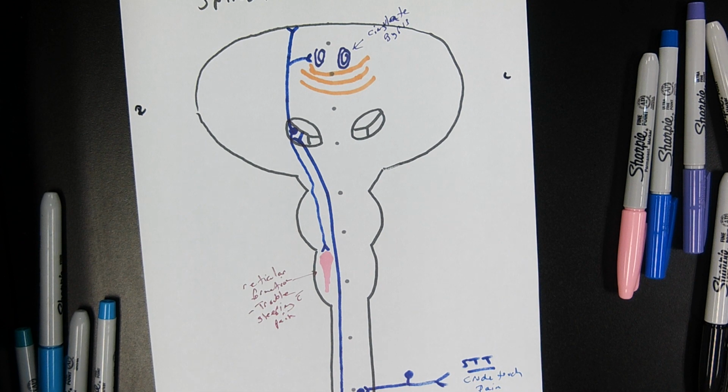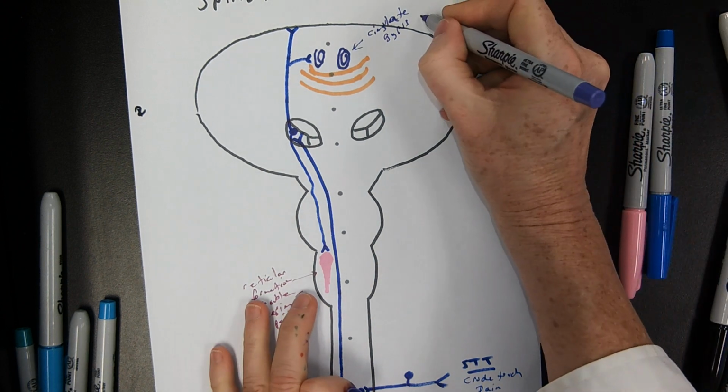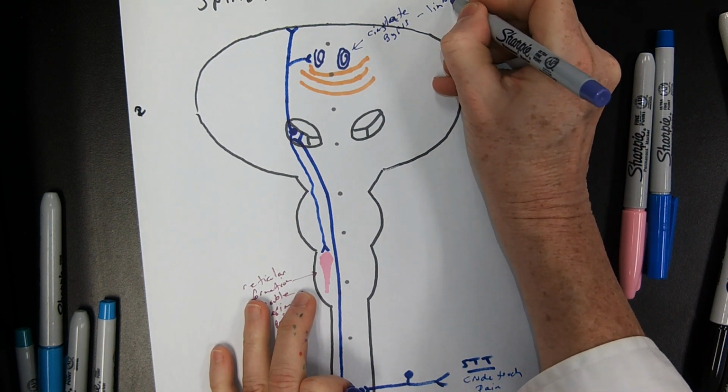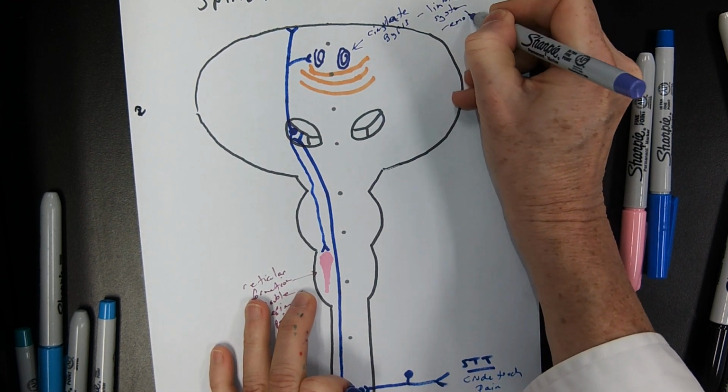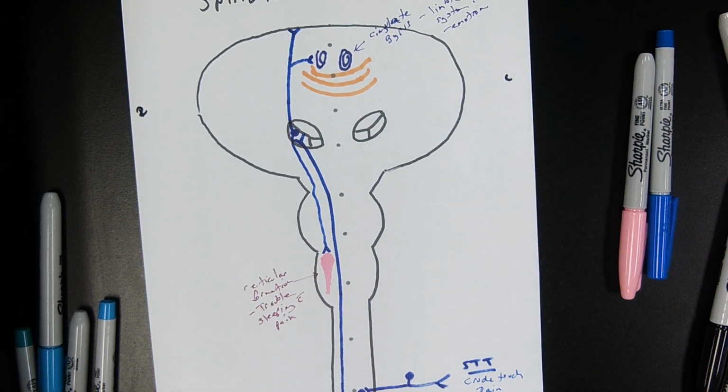It's your off-on switch for your brain of awareness and awakeness. And cingulate gyrus, that's great.